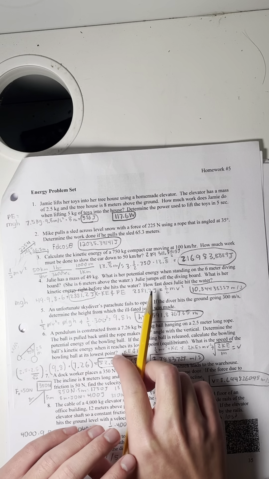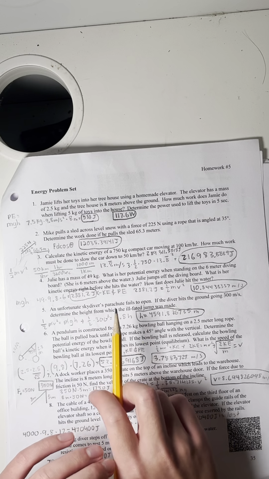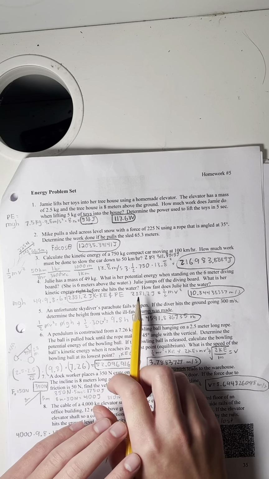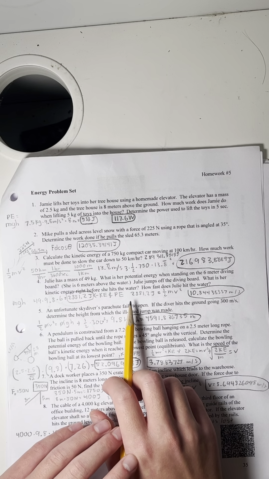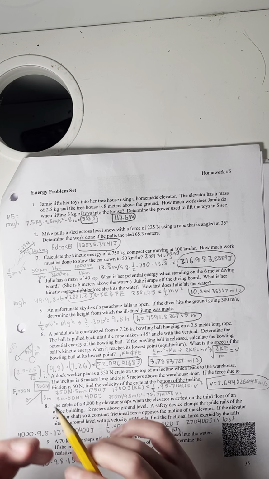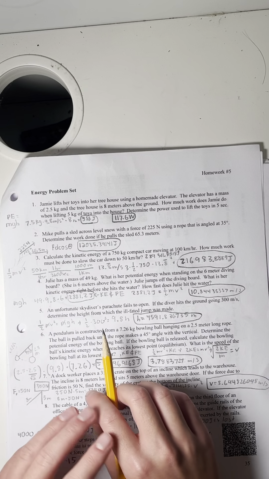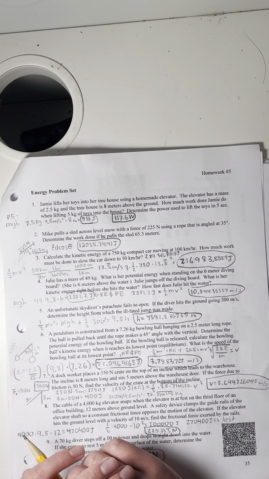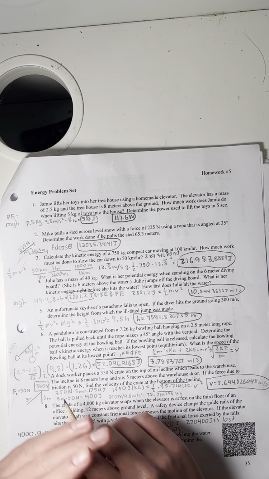And the last part asks, how fast does Julie hit the water? Very simple. All we need to do is plug in our kinetic energy, which we just got, equals 1/2 mv squared. Do a little bit of rearranging, and it's pretty easy to find out velocity to be about 10.84 meters per second.